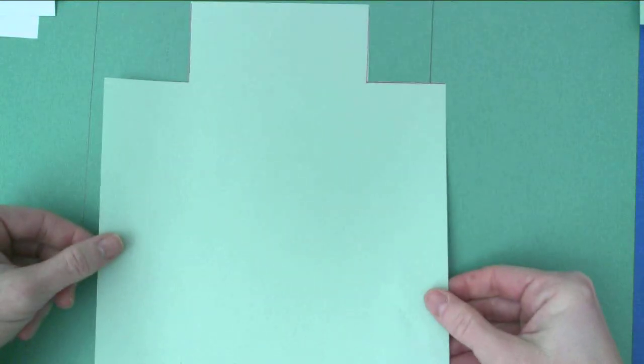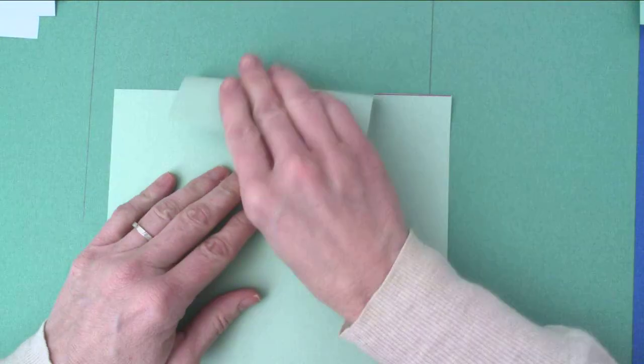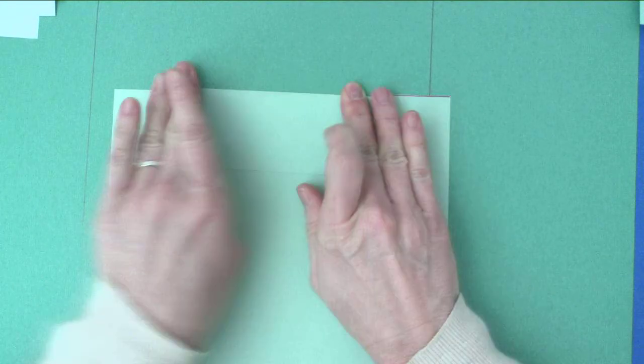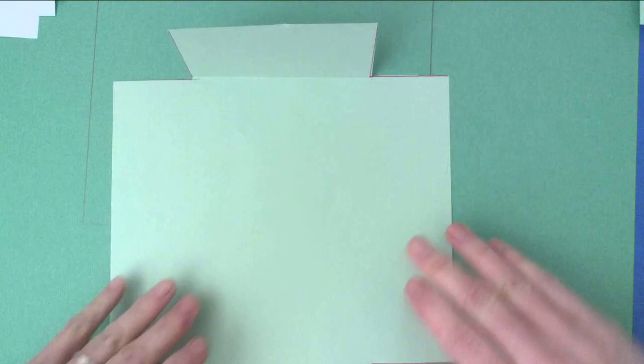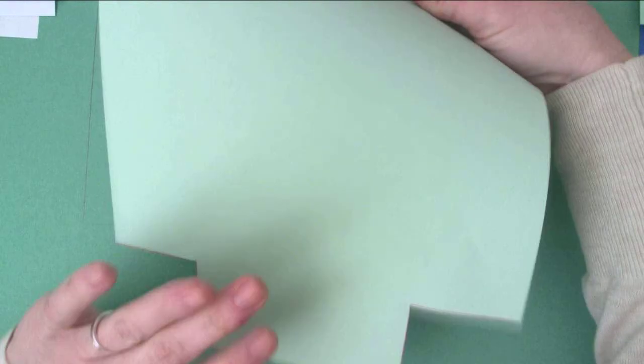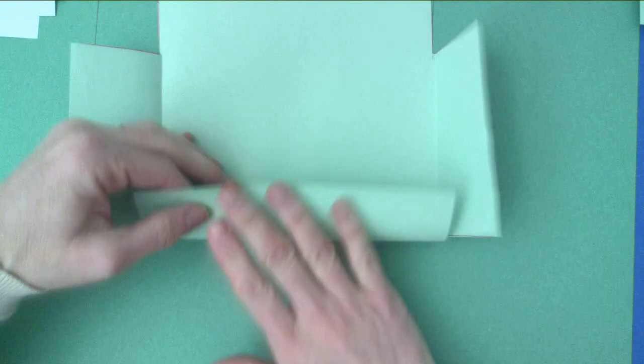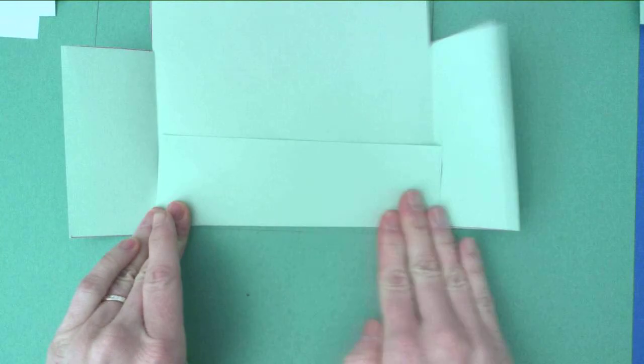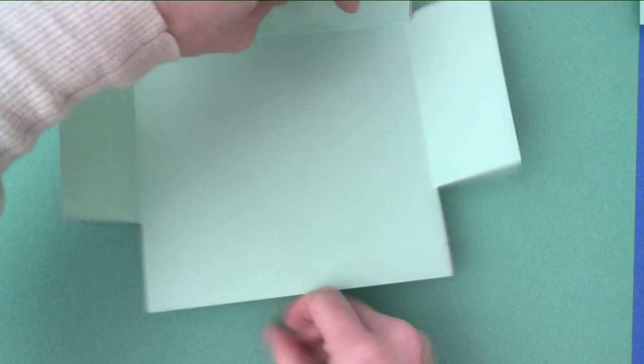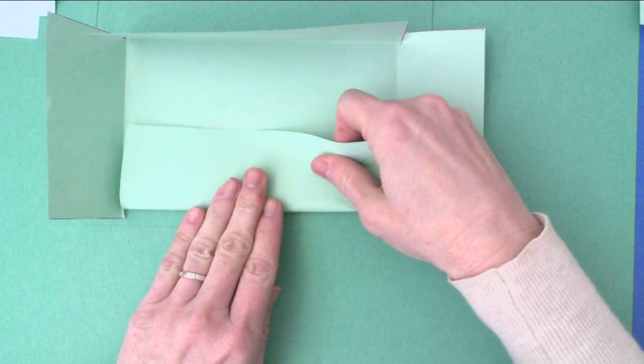Okay, now what I'm going to do is fold up the sides. So I'm going to bend this in and crease it. I'm going to crease my bottom, crease my sides here, and the final side, crease that.